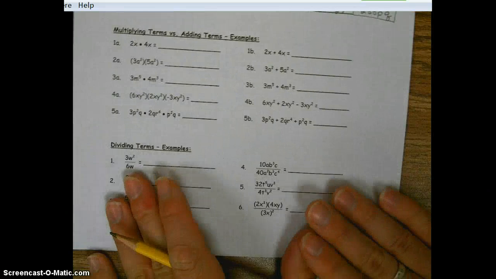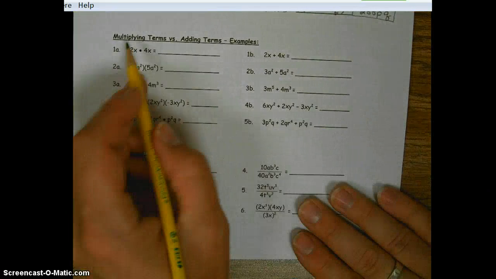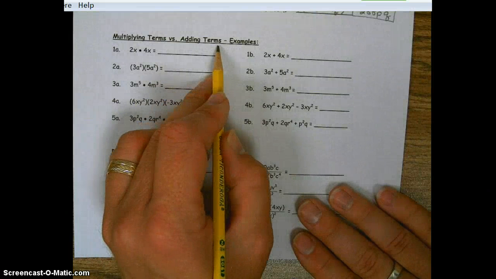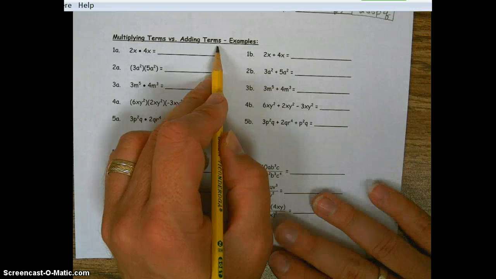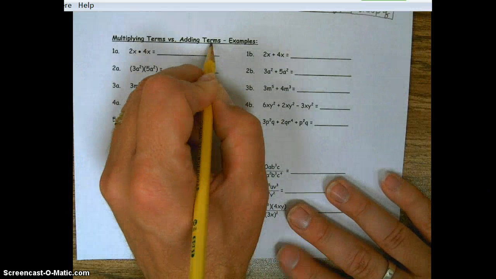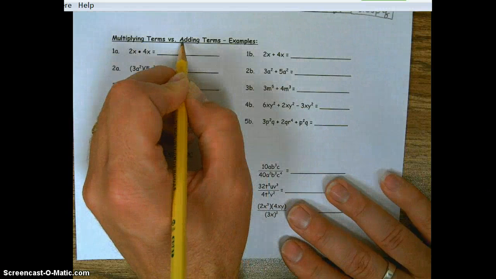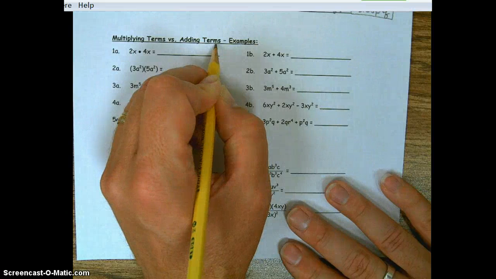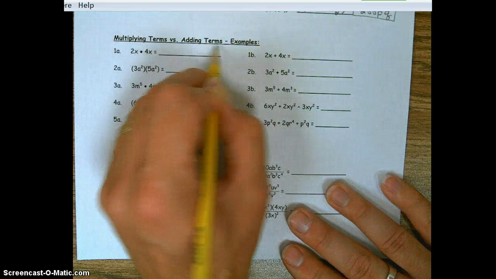Okay, moving on. Multiplying terms versus adding terms. We've already kind of experienced this on the worksheet. Adding terms is something that you've been doing since your 8th grade year probably. You just haven't realized that you already know this rule.